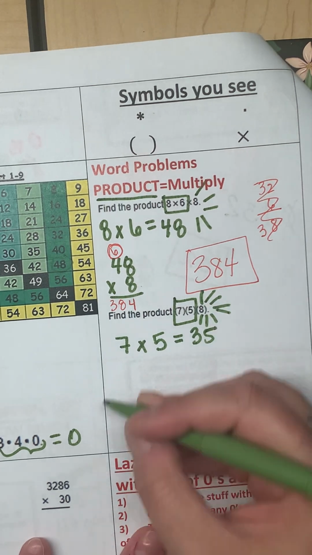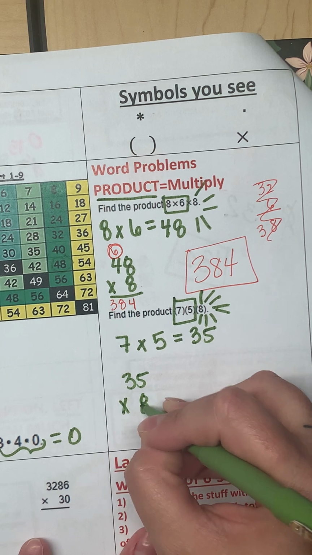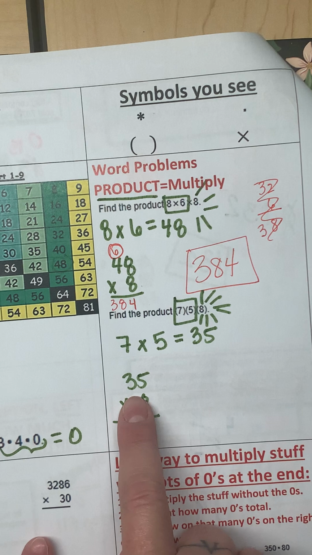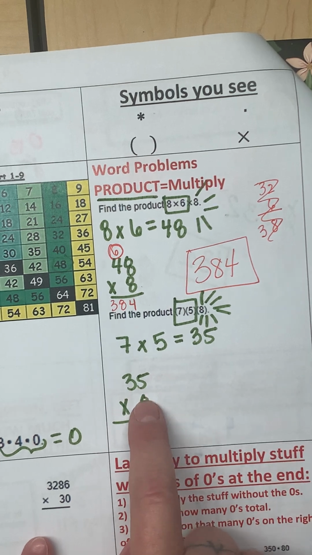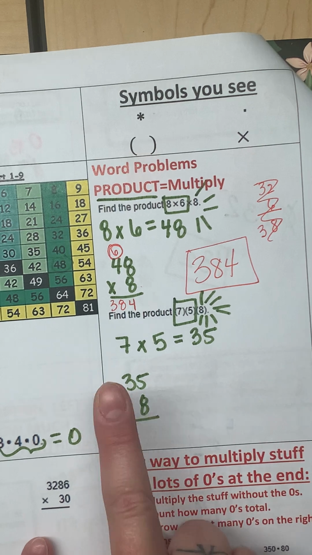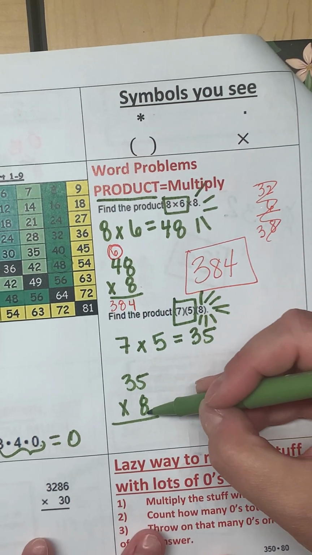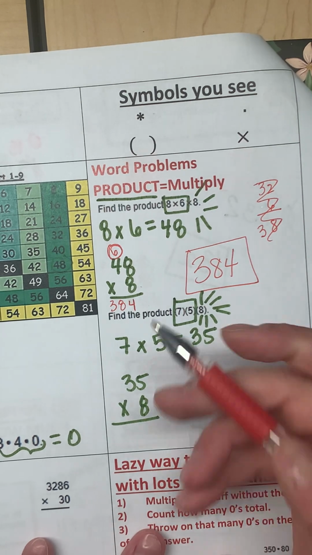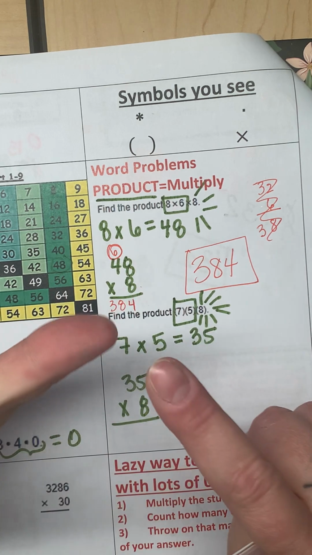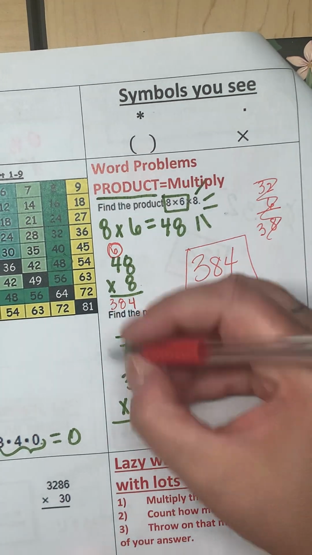Darn. So this is when we say 35 times 8. I just wrote it up and down because now that there's 2 numbers in that 35, I need to write it up and down. This is how we learned it in like 3rd grade. Okay, let's multiply. 5 times 8 is 8, 16, 24, 32, 40. 40. So we write down a 0, but then you carry the 4.